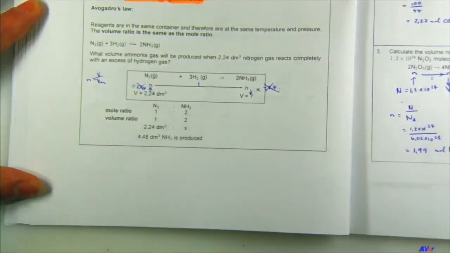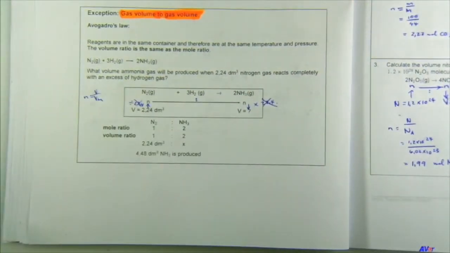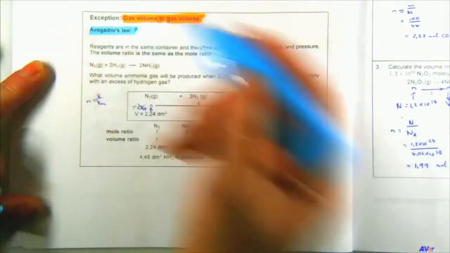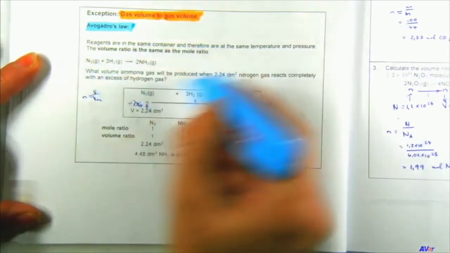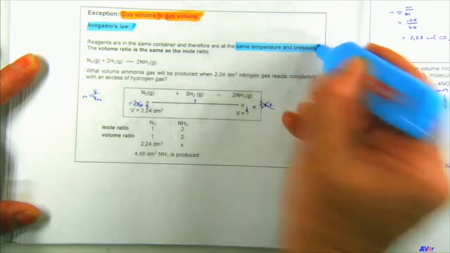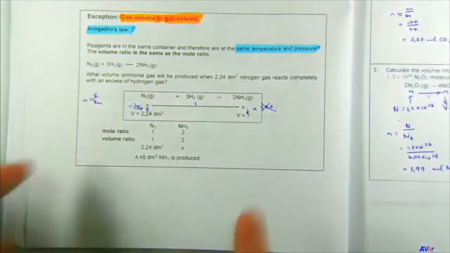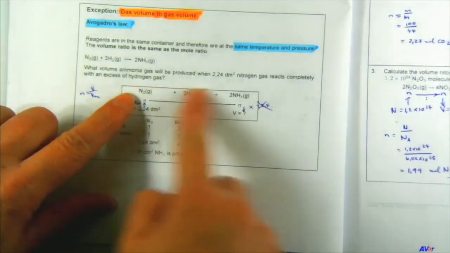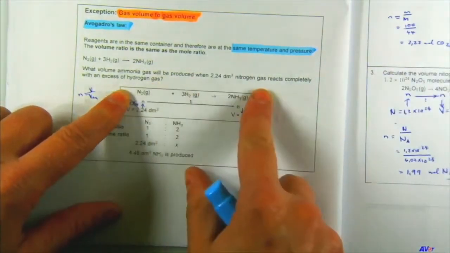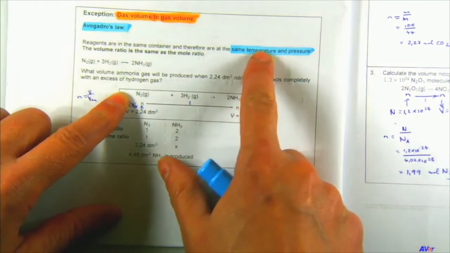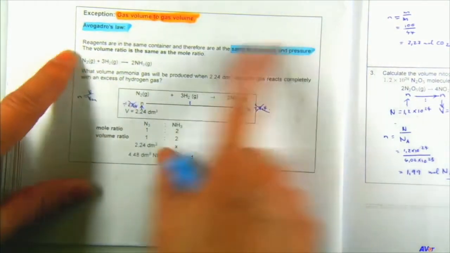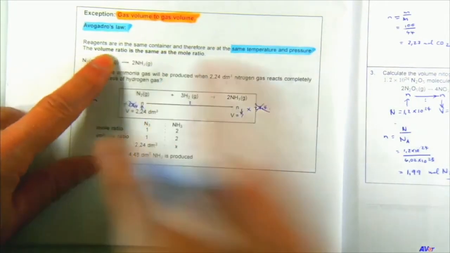So when you look at what we call Avogadro's law, which you did last year, right? Avogadro's law tells you that reagents in the same container, in other words, if they've got the same temperature and pressure, and there's no way that you can do a reaction where every single thing is not in the same container, right? So the fact that they're in the same container means they've got the same temperature and they've got the same pressure. And that means that the volume ratio is the same as the mole ratio.